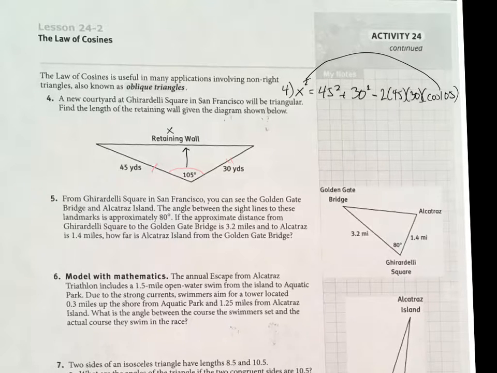Now, when you type this in the calculator, you are not going to get the answer. When you hit enter and you put in 45 squared plus 30 squared minus 2, you put all this in, cosine of 105, hit enter, you are going to end up with the letter squared. You get some big answer. Do not copy that down. In your calculator, because we're going to take the square root, you should not copy the decimal down, you should not round the decimal, you should not change the number at all.